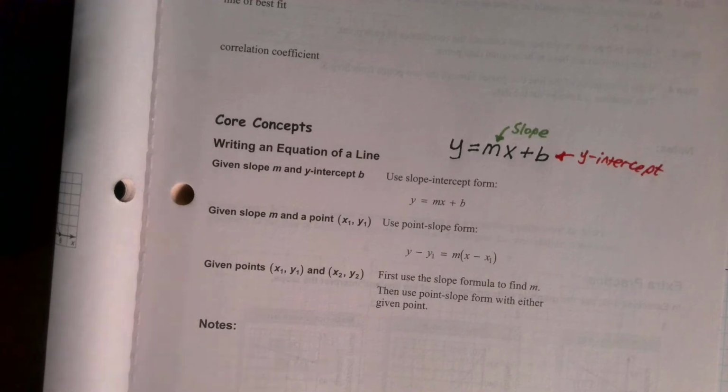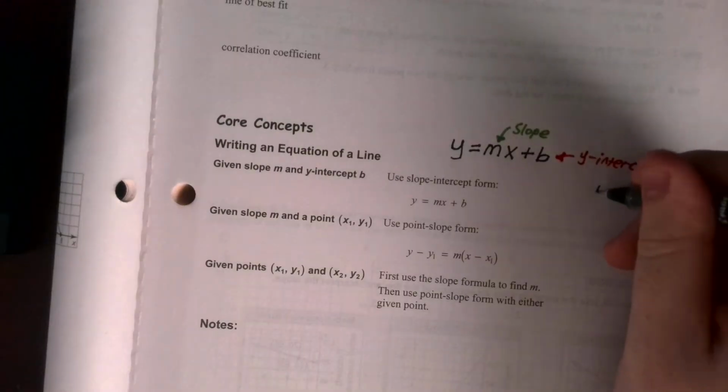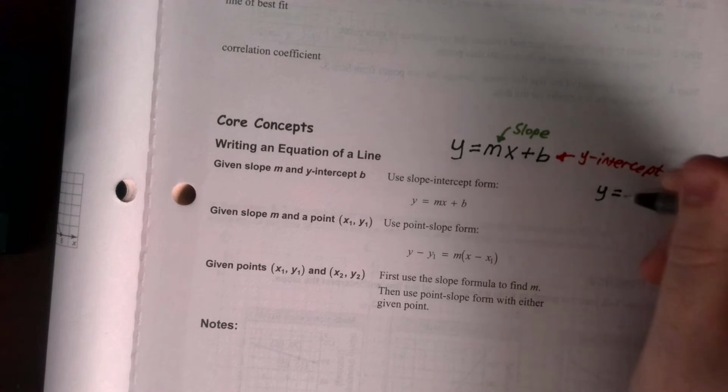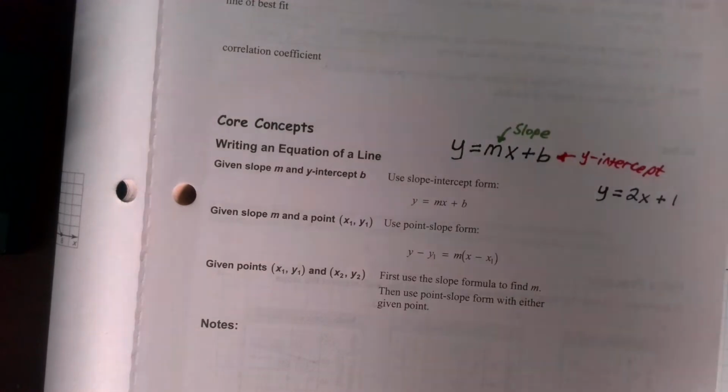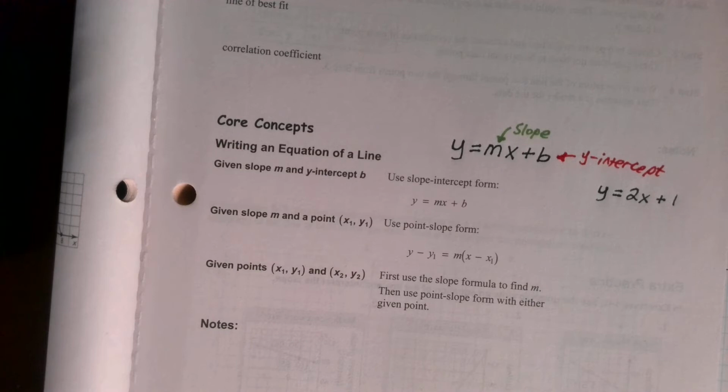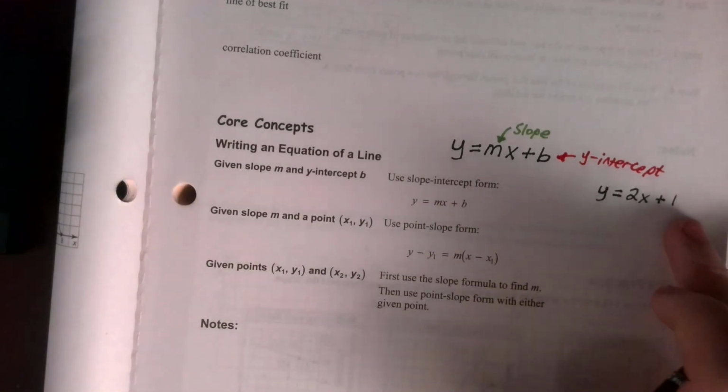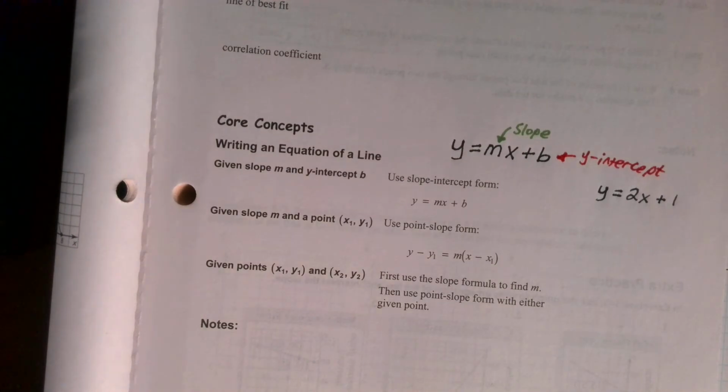Let me give you a brief example here. Let's say I gave you the following equation. Y equals 2x plus 1, right? This equation by itself is a finished equation. You could plug it into a graphing calculator and get a full line out of it.